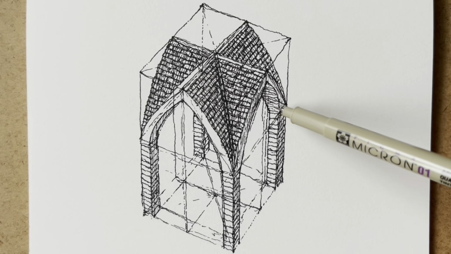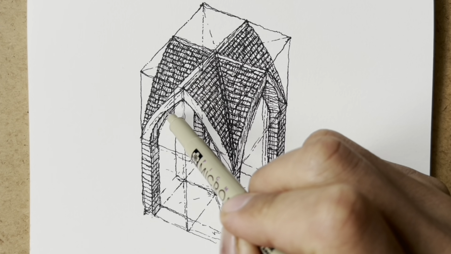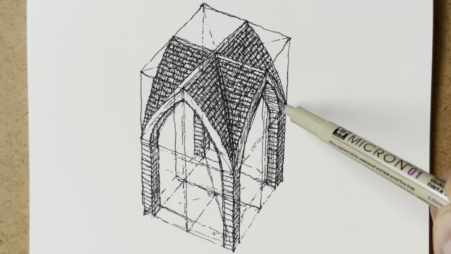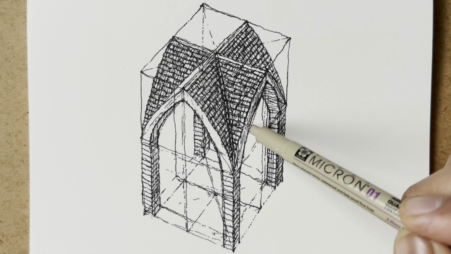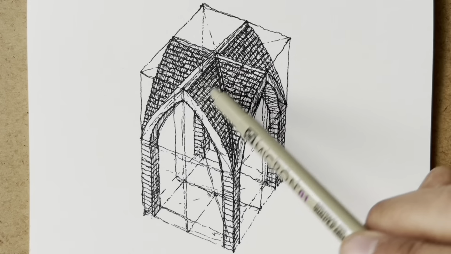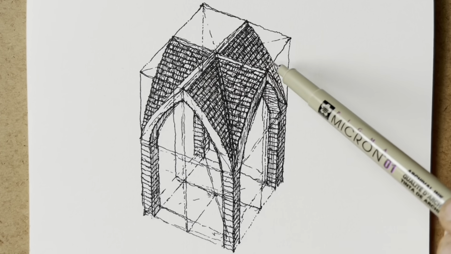And now I'm going to add a bit of detail on those bricks underneath the arches, under this ceiling, and thicker on this side. I think I need to make it much darker there too. Keep a bit of horizontal hatch lines there to make it much darker, and on the other side too. So here we are, finishing this drawing with more hatching.